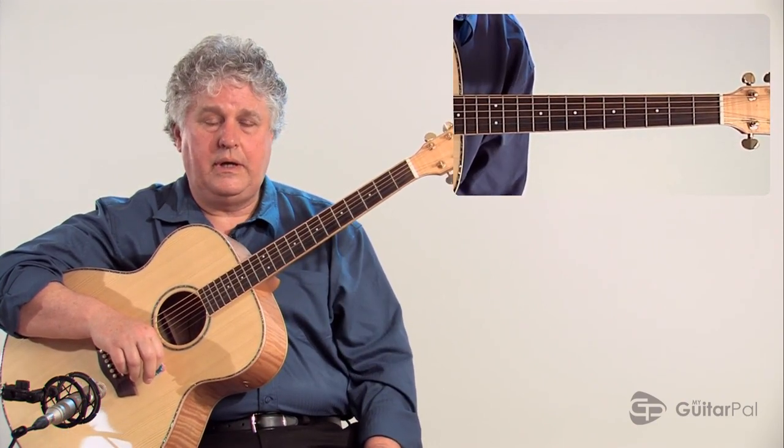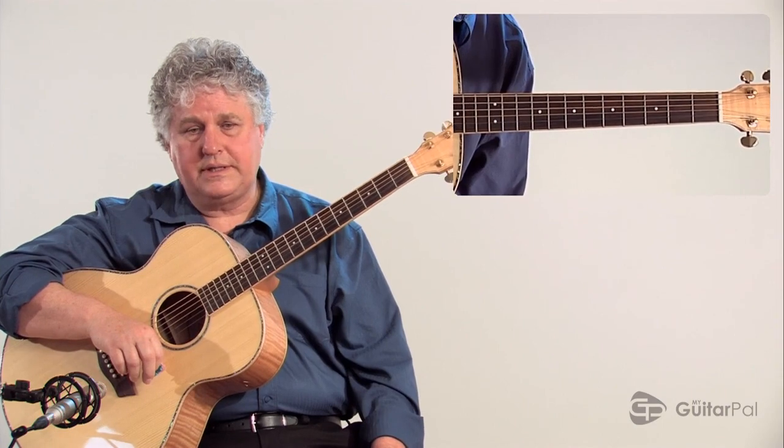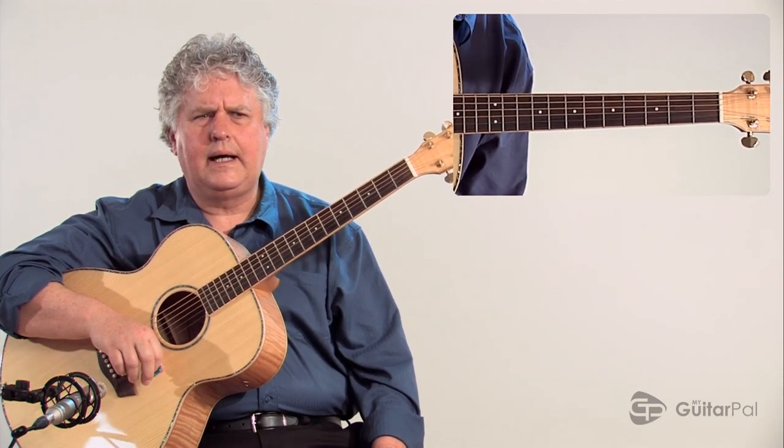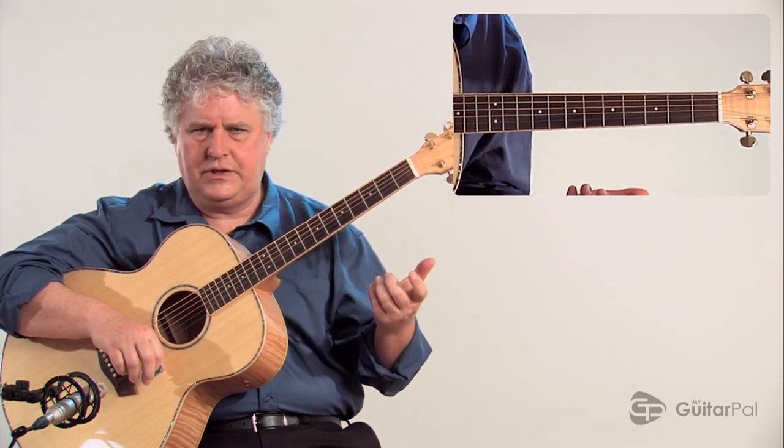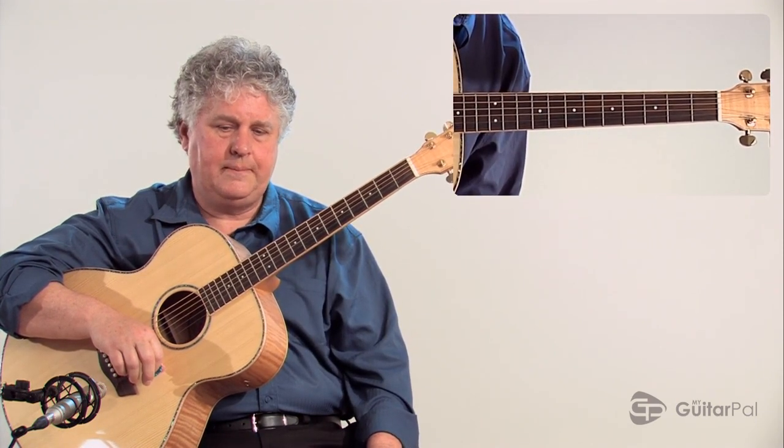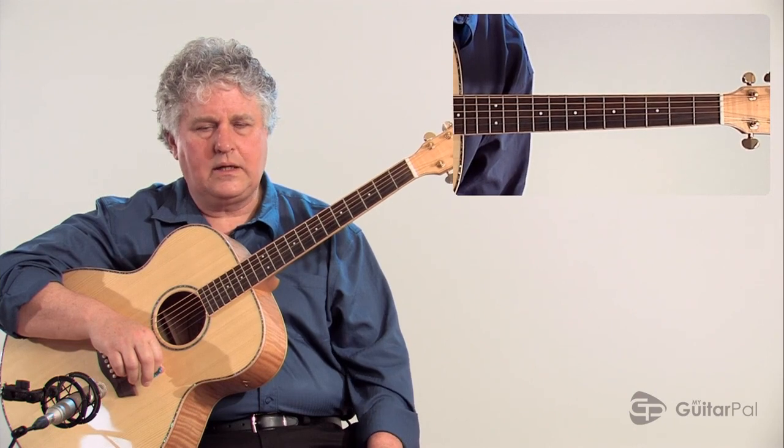They're an incredibly important sound, and with slight changes, they'll be an important sound in almost every style that you play in. So let's take a look at that fingering.